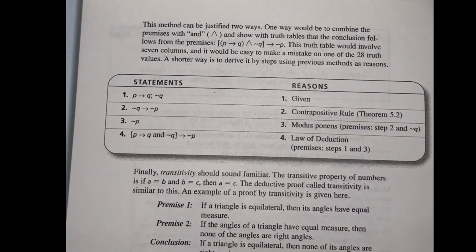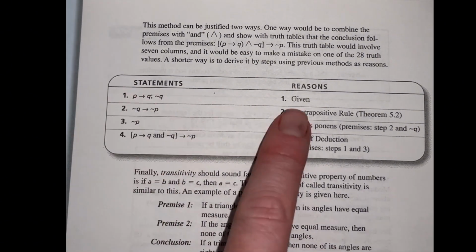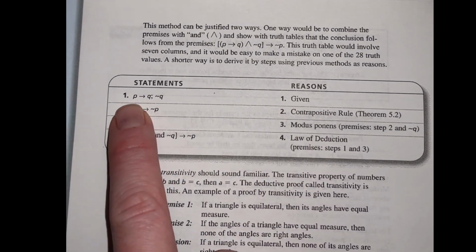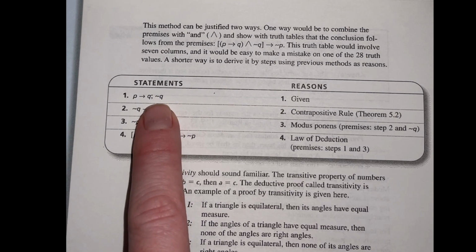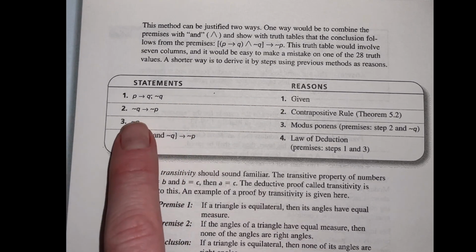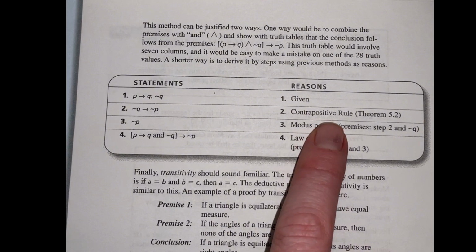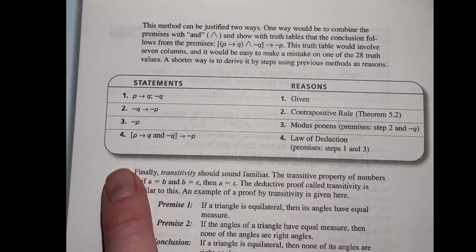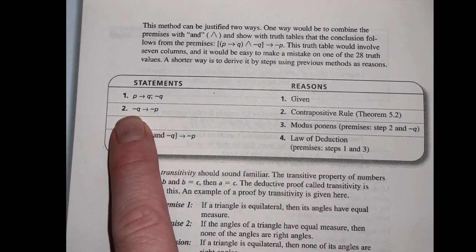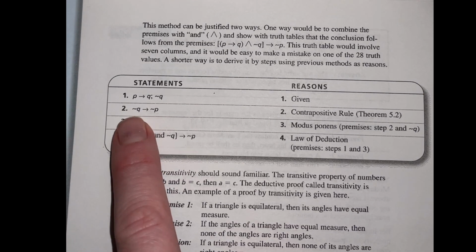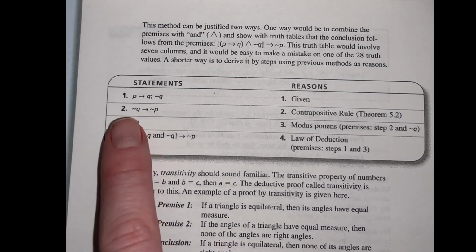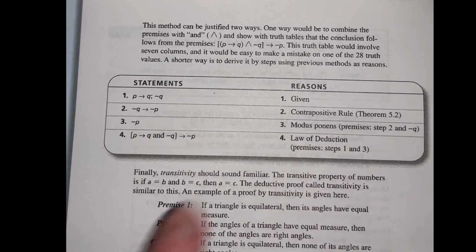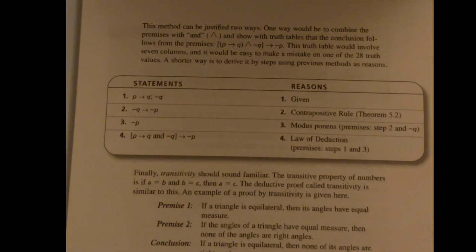All right, so the proof for that, I'm not going to write it all out, but the given or the assumed was if P, then Q. And then we know that the negation of Q looks like that. So then, using the contrapositive rule, theorem 5.2 from earlier, we know that if the negation of Q, then the negation of P. The negation of P is the modus ponens, step 2.